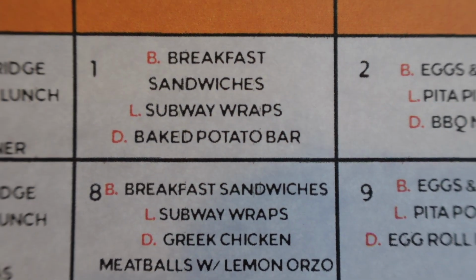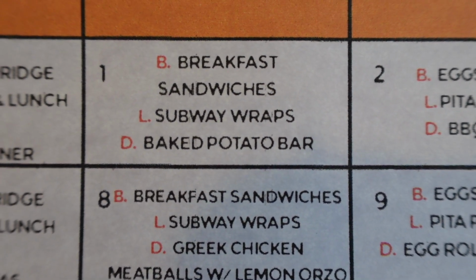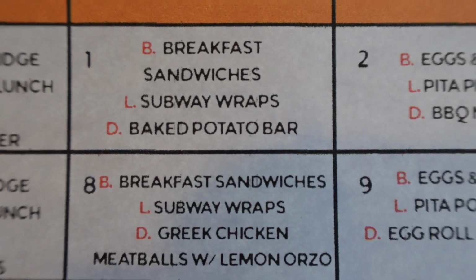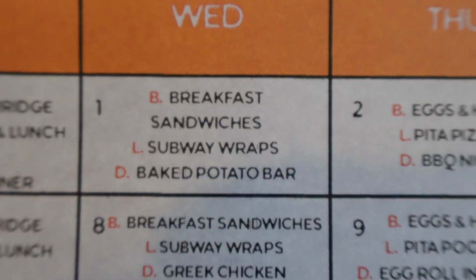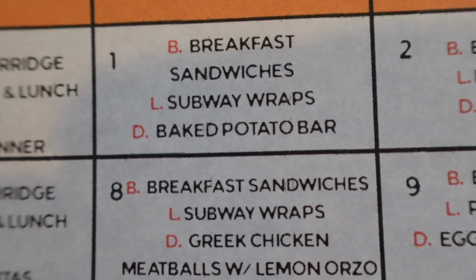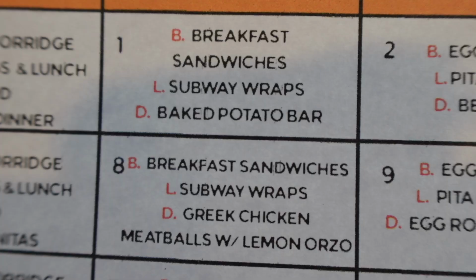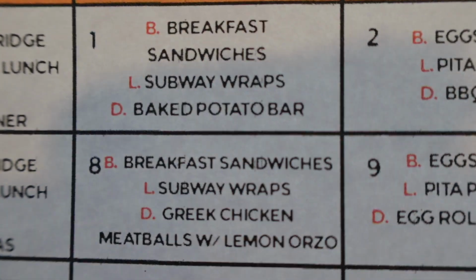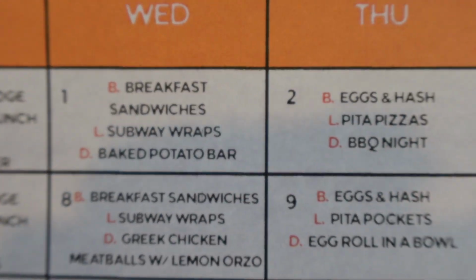So when he's away, I feel like a baked potato bar is a nice thing just for the girls and I, and I'll just cook up some bacon, you know, we'll do some cheese, sour cream, maybe some corn, some sweet peppers, whatever my girls want. And we'll just have a fun little baked potato bar for tomorrow night.